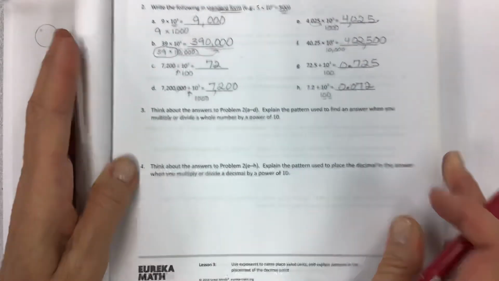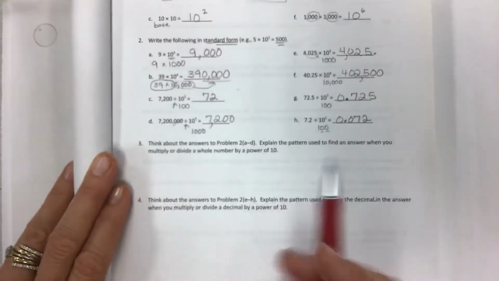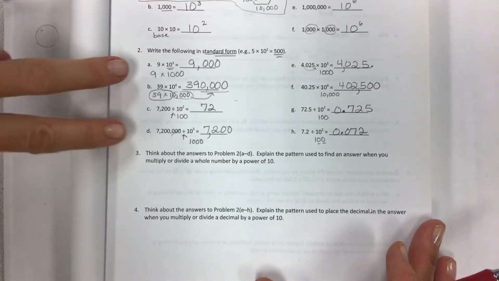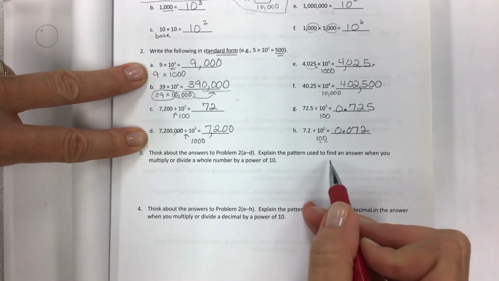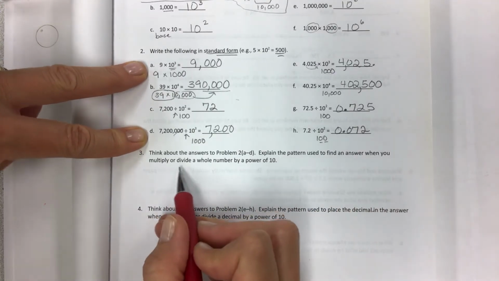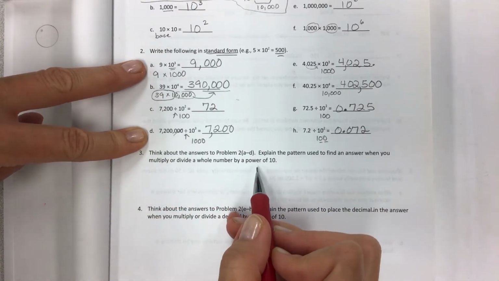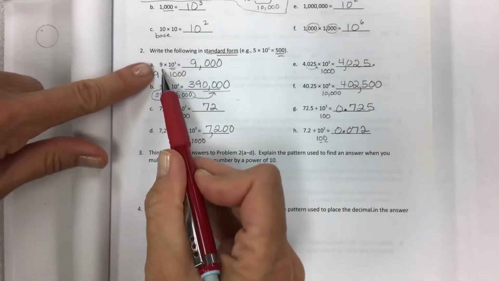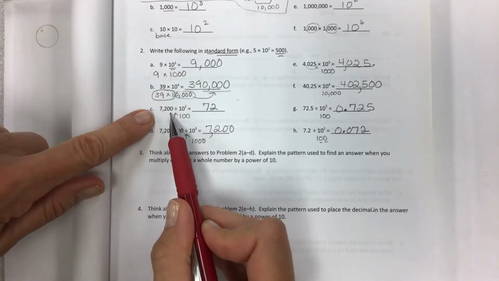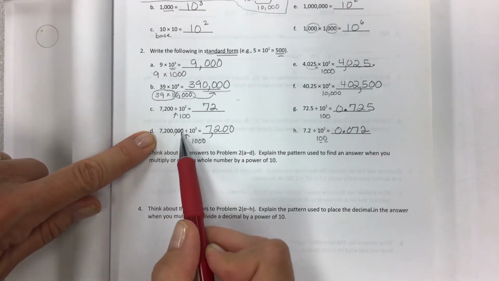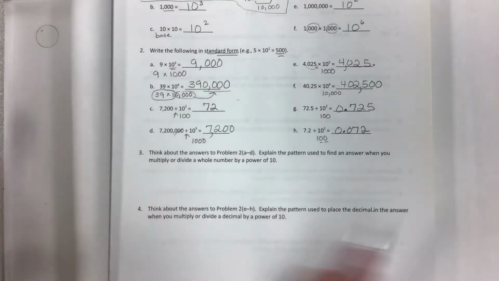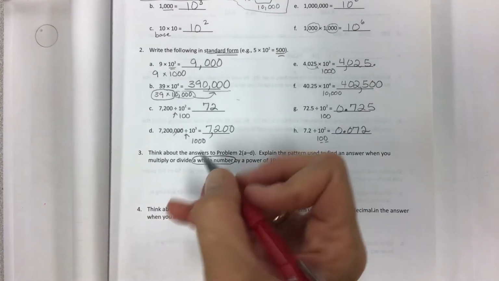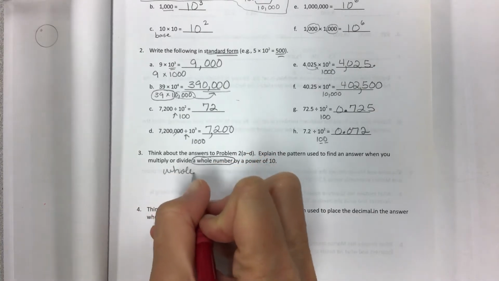So if you have your explanation that you need to write, first of all, we have the answers for problems 2A through D. Explain the pattern used to find an answer when you multiply or divide a whole number by a power of 10. So if I have a whole number, these are all whole numbers. 9 is a whole number, 39, 7,200, and 7,200,000. No decimals. No decimals. Big difference. Circle that. It's a big difference. Okay, so whole numbers only.